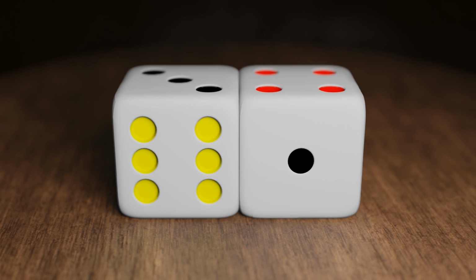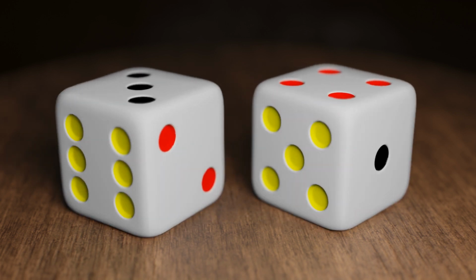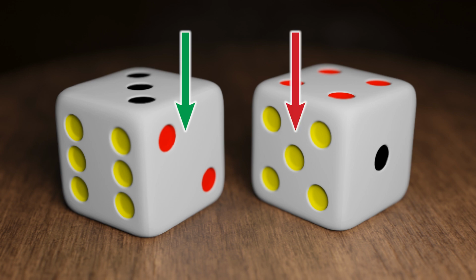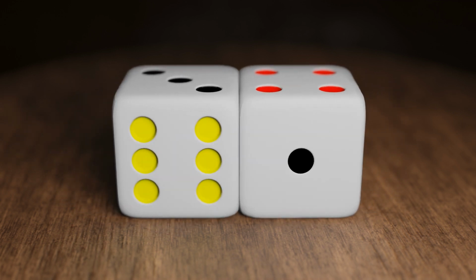The second rule is that no 2 same numbers or colors can be touching face to face. So if this die has a 2 on this side, this die cannot have a 2 on this side. Also, since this side is red, this side cannot be red, because they are touching face to face.